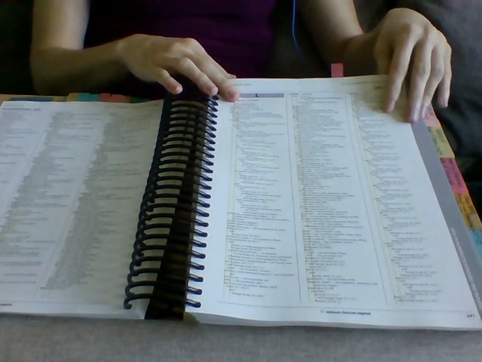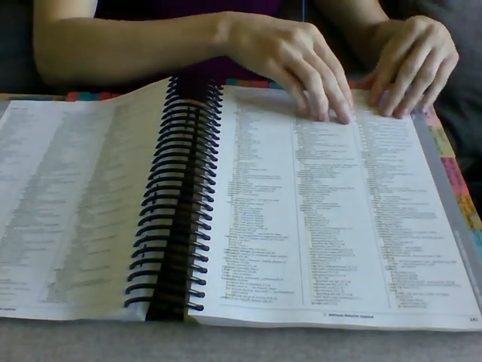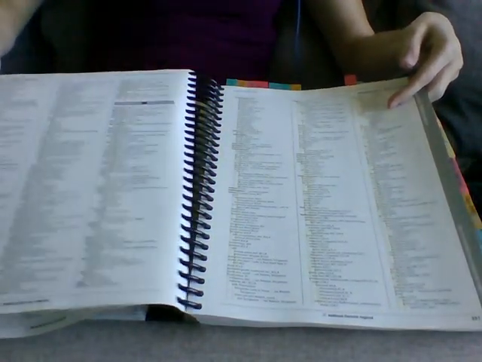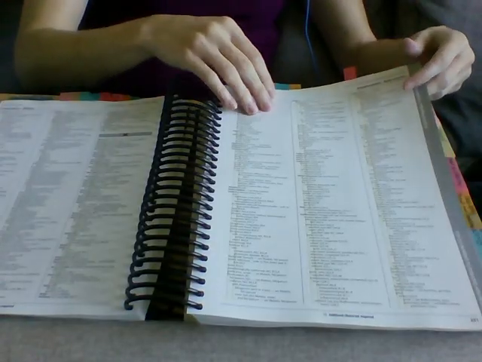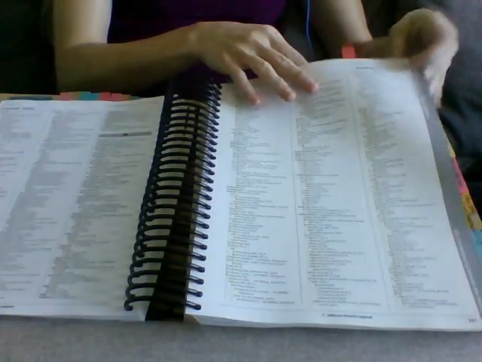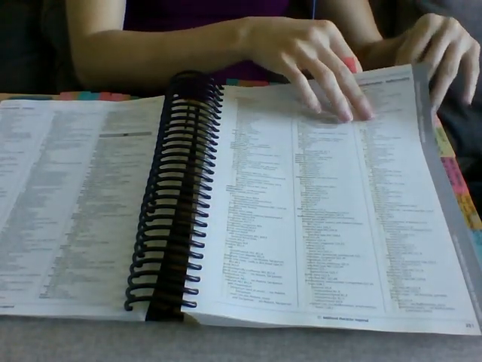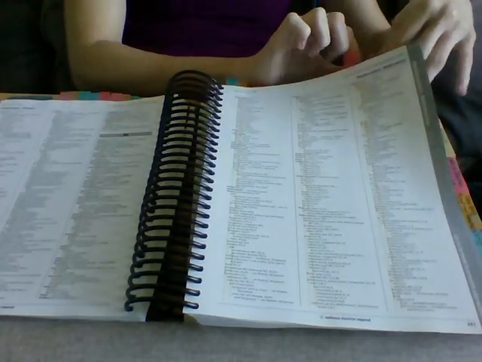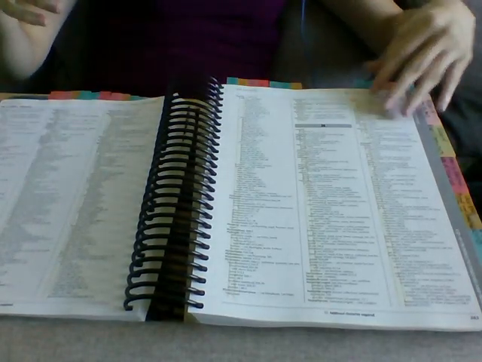Next, we have L. L is in Lima on page 241. If I can get to it. Next is M. M as in Mike on page 251. Next we have N as in November on page 263.